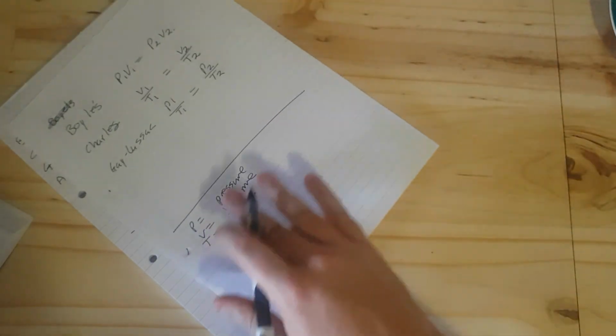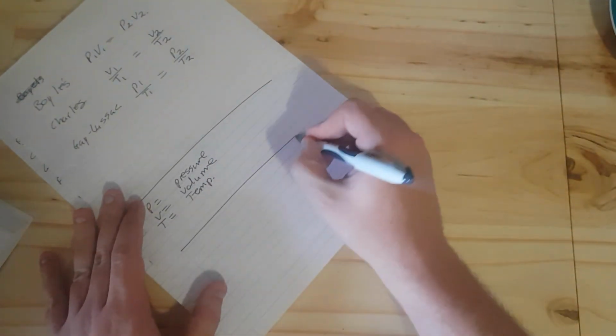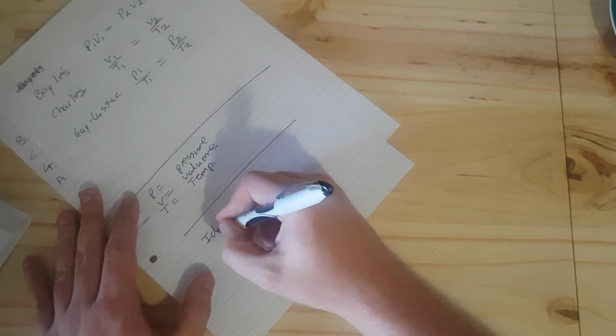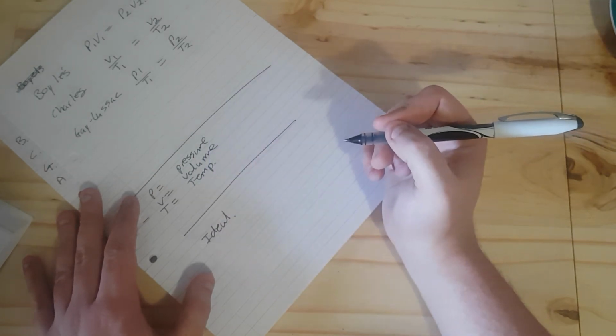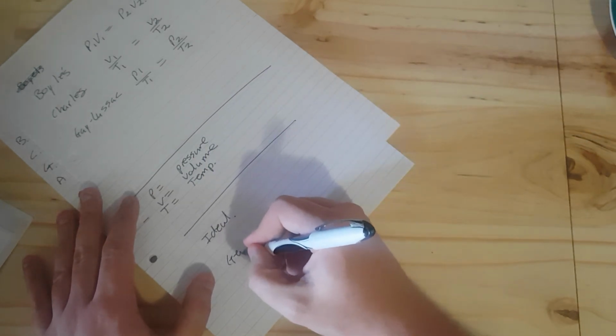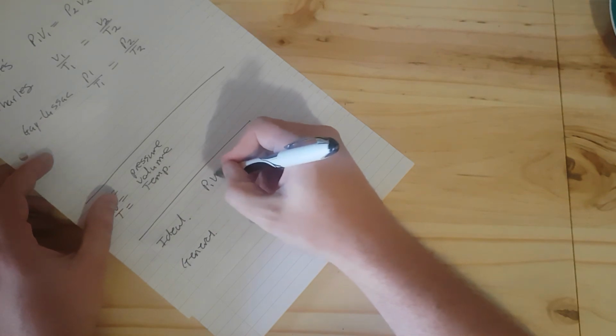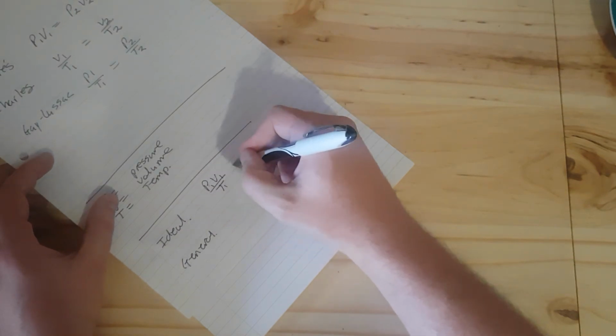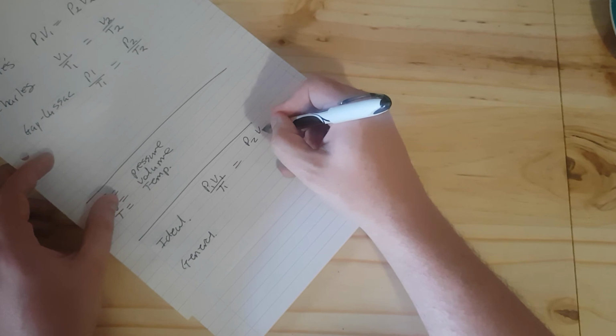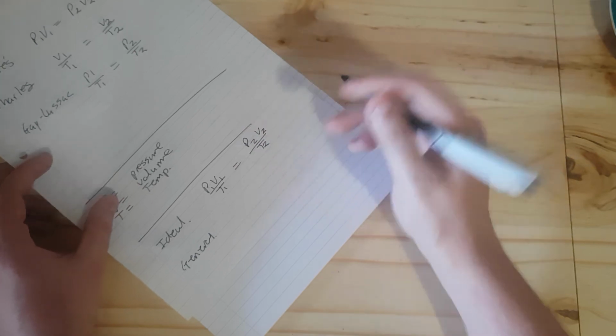So we can then take our formula and we can say we have an ideal gas law and we have a general gas law. The general gas law being P1 V1 over T1 equals P2 V2 over T2.